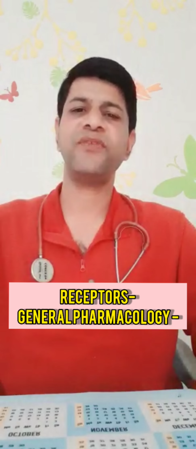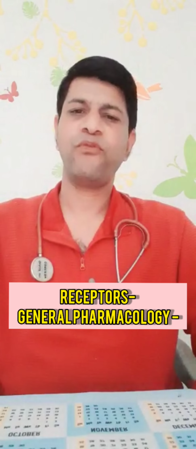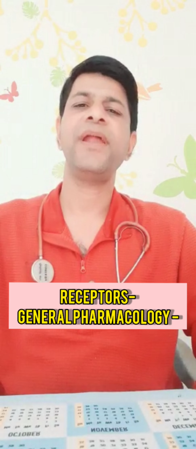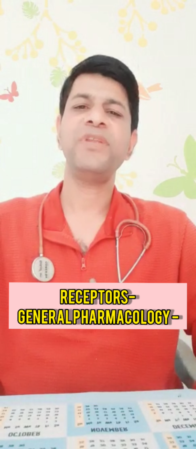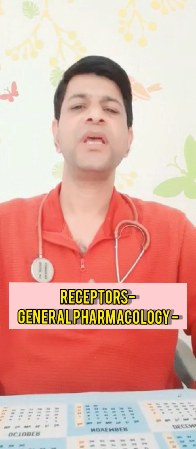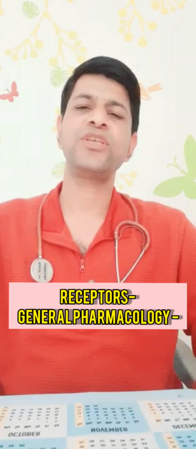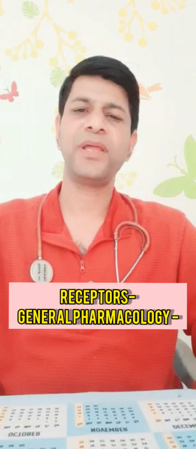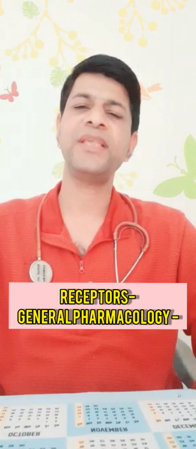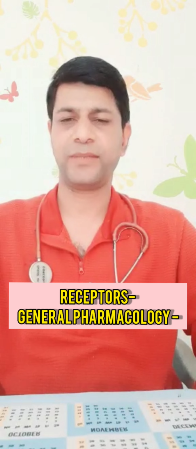Generally, the receptors are classified on the basis of four types. First, which acts on the basis of pressure, it is called a mechanical receptor. Which acts on the basis of light, it is called a photoreceptor. Which acts on the basis of temperature, it is called a thermoreceptor. And which acts on the basis of chemical, it is called a chemical receptor, chemoreceptor.